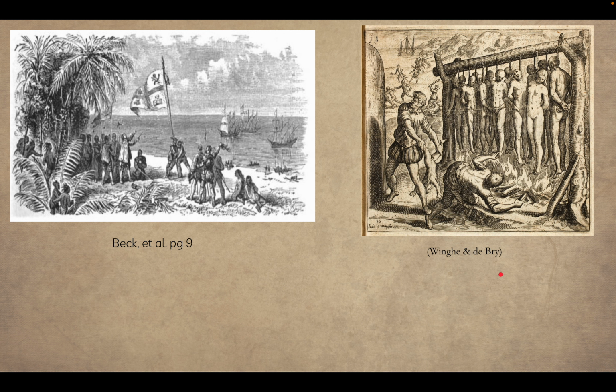this was in Bartolomé de las Casas's excerpt. This shows the Native Americans being hanged, and it also shows Christopher Columbus's men throwing babies against walls.